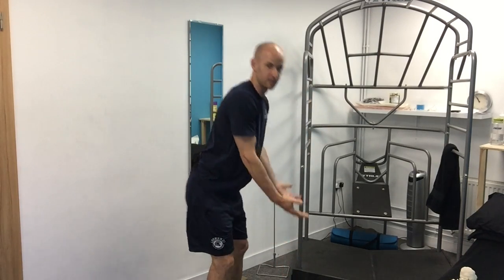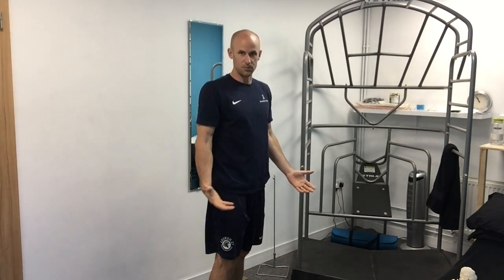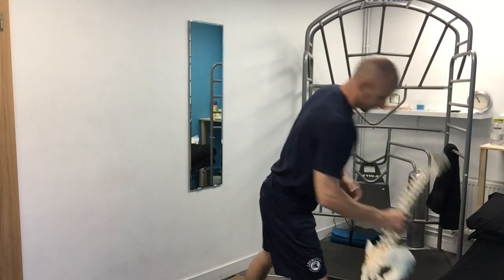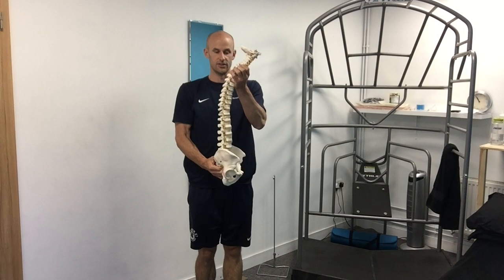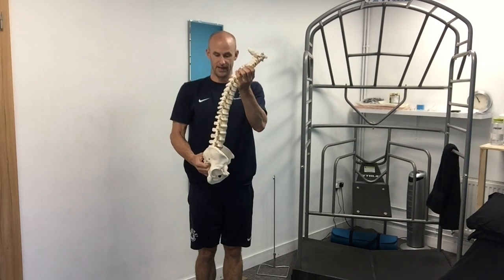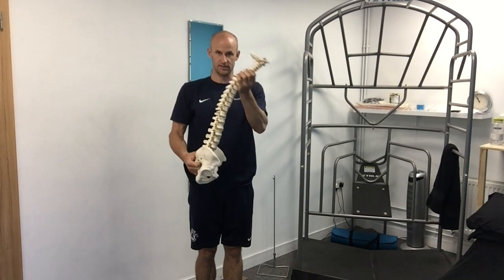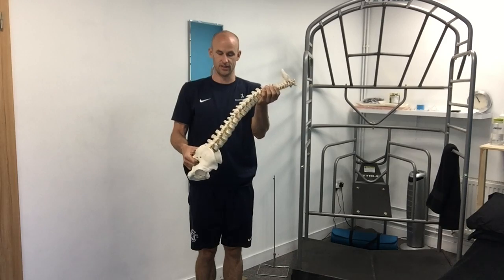Whether my knees bend or not depends on my flexibility. So that would be normal. If we're looking at it from a skeleton point of view, as the arm reaches, the trunk's going to come into flexion, pelvis sways backwards and rotates forwards. So then we get this action.